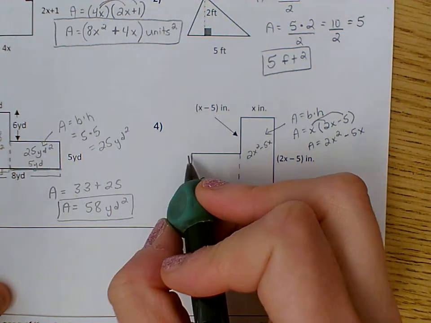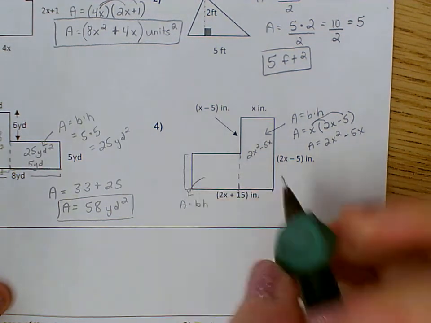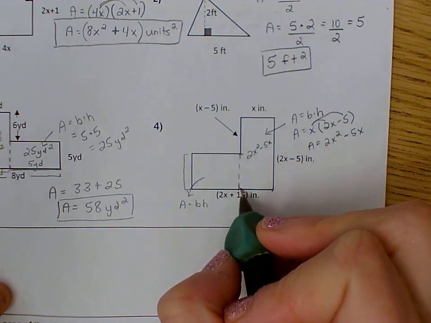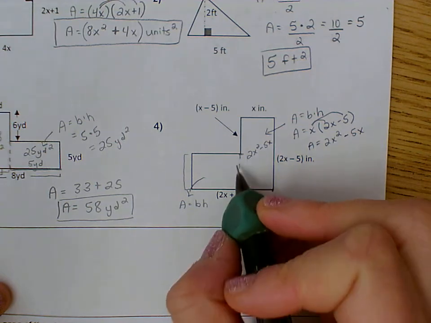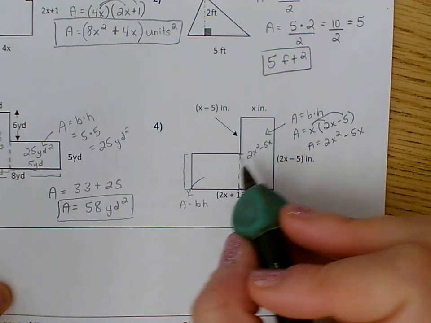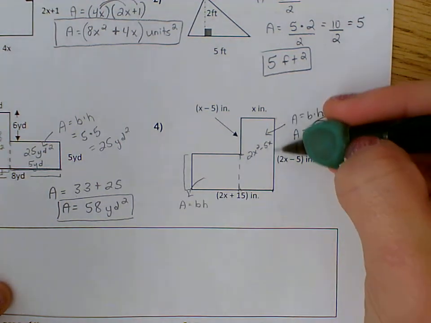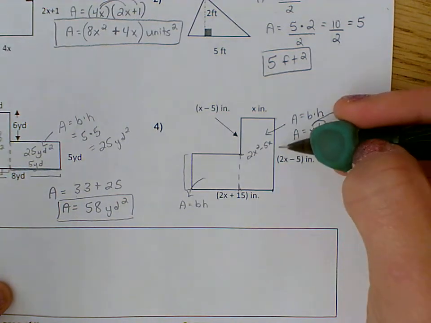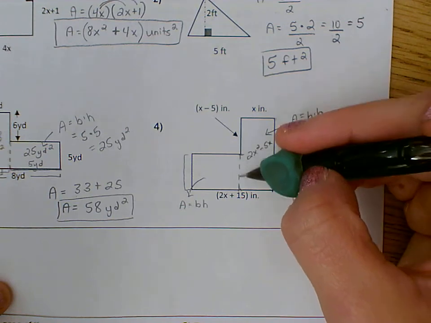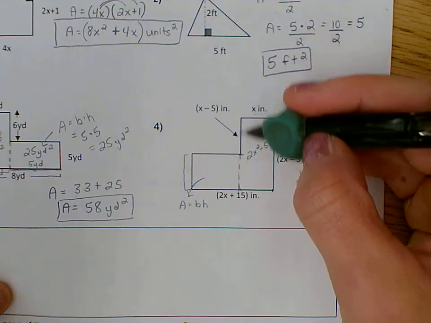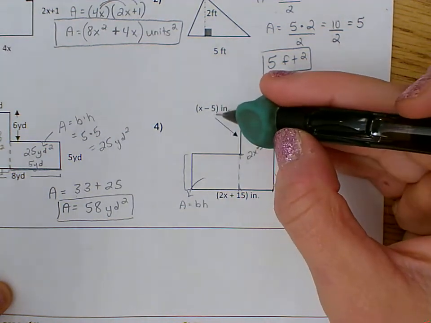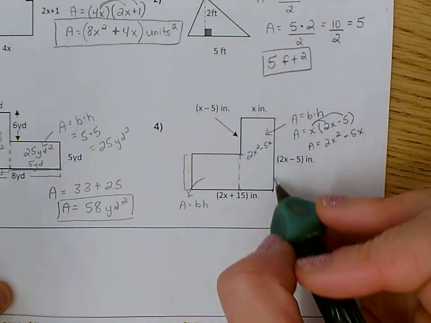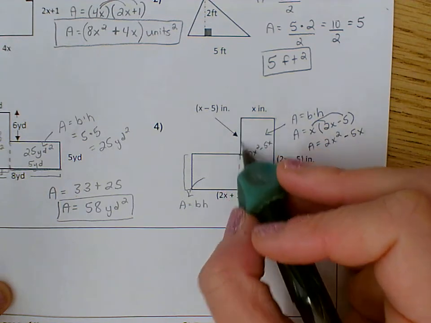So the height is the same thing as from here to here, which is the same thing as from this piece to this piece. So I'm going to have to look around to figure out what the height is. I know from all the way to here, that was 2x minus 5. So what I have to do is get rid of everything except for just that piece. Well, if you look right here, this piece is the x minus 5. So I'm going to have to take this whole side and get rid of that piece, okay?